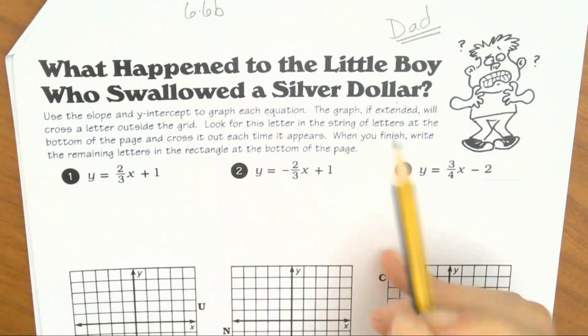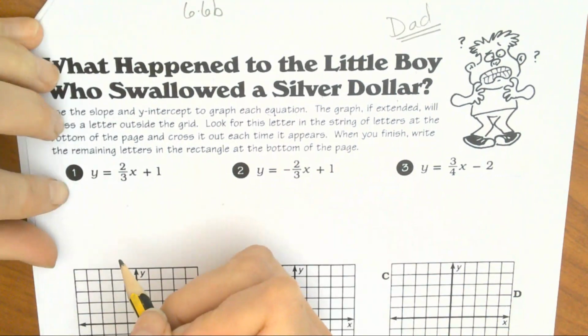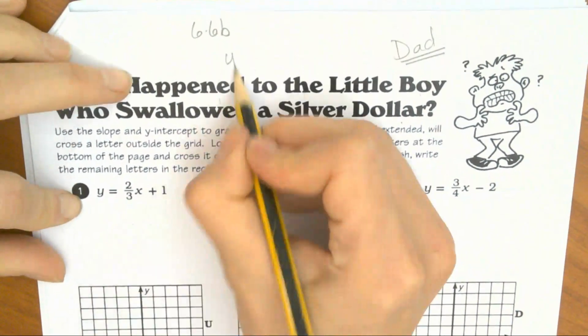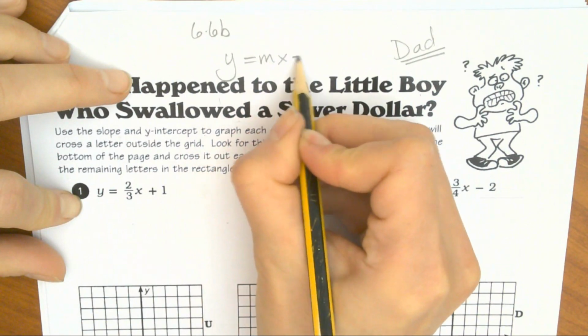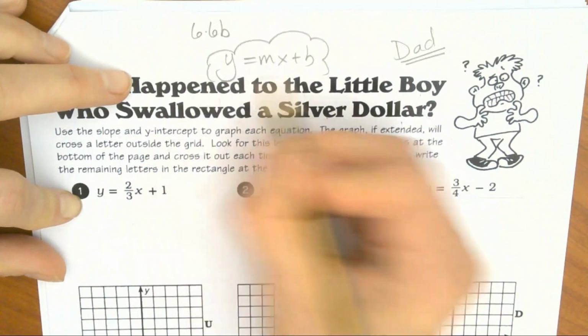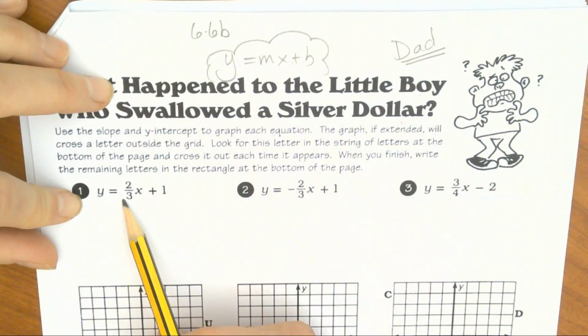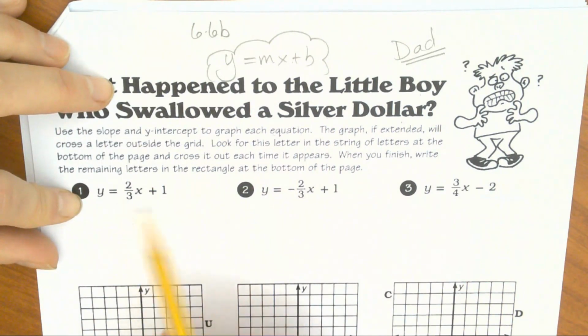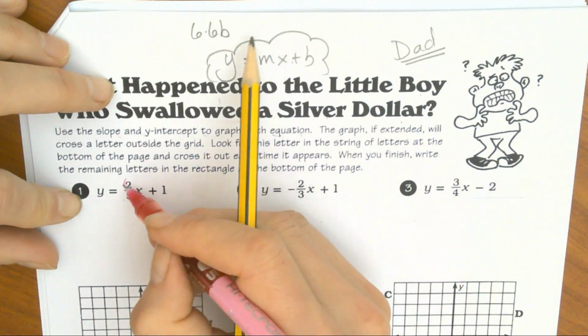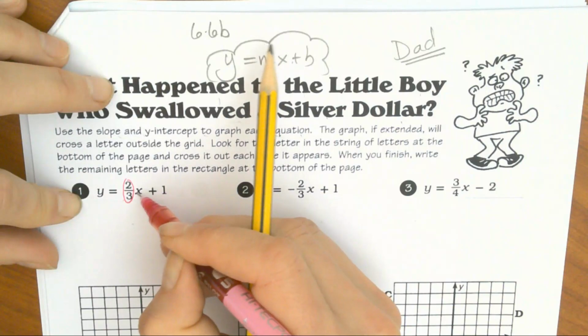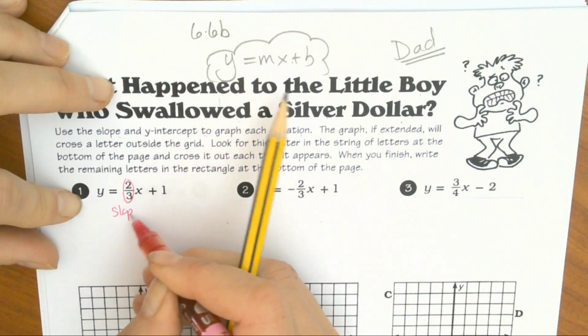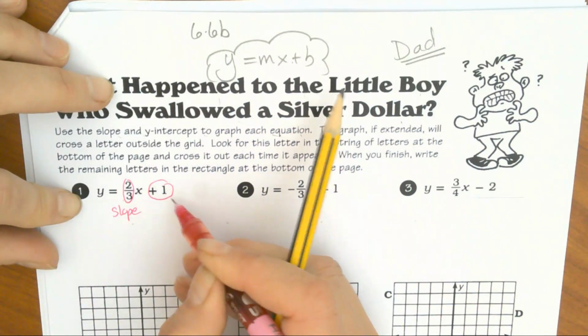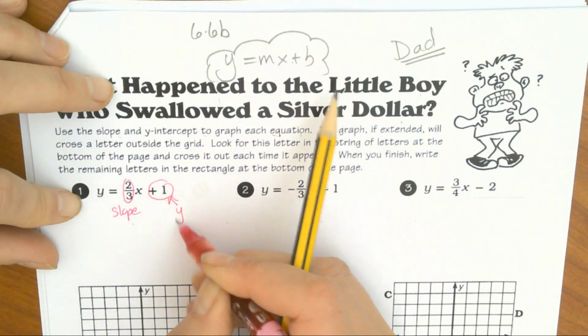Okay, so what is the slope-intercept form? It's y equals mx plus b. Oh, look, it's already in the correct form. Okay, so this, because it's in front of the x, it's the slope. And because this is by itself and it does not have an x, it's the y-intercept.